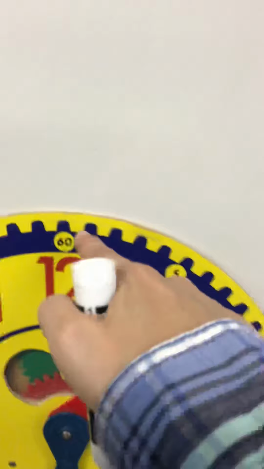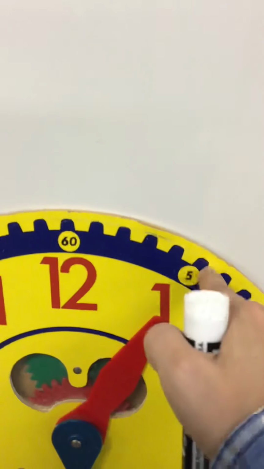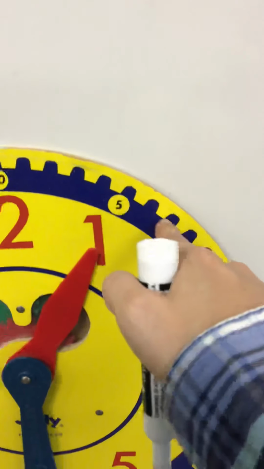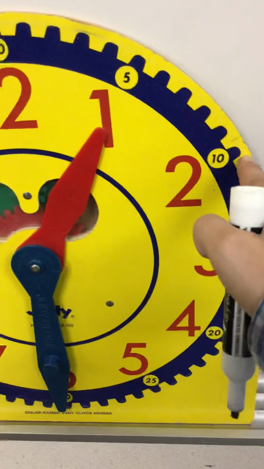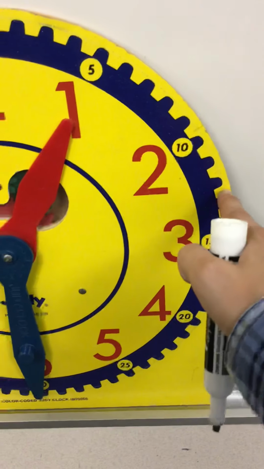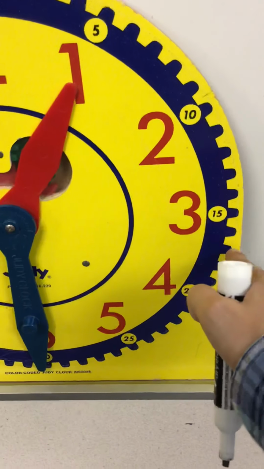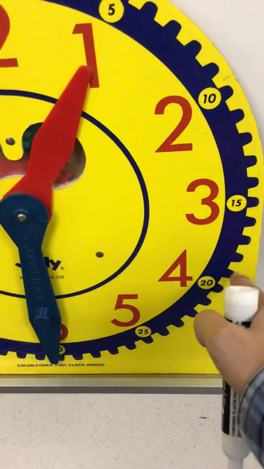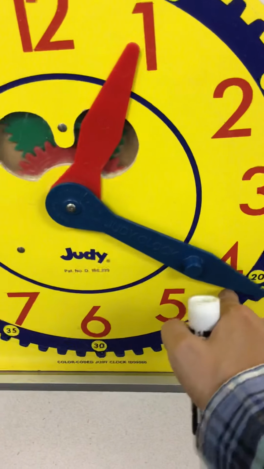But there's these little ticks, so we can do 1, 2, 3, up to 20. So we know that our big hand is gonna go to the 4.